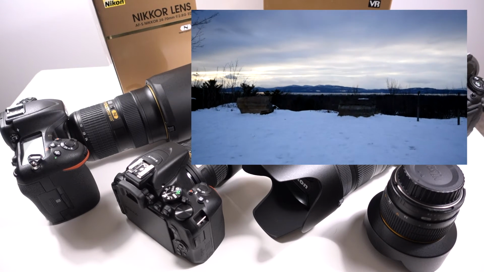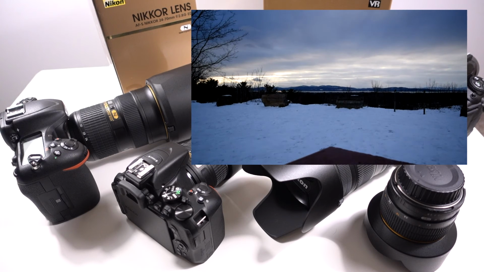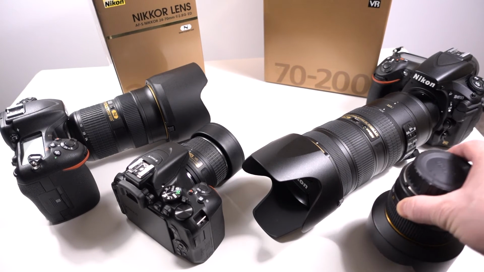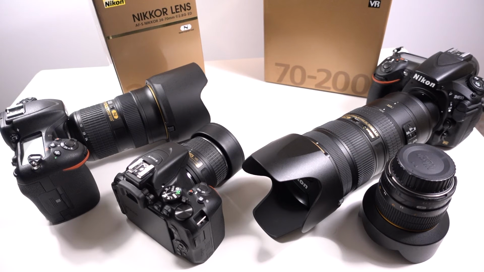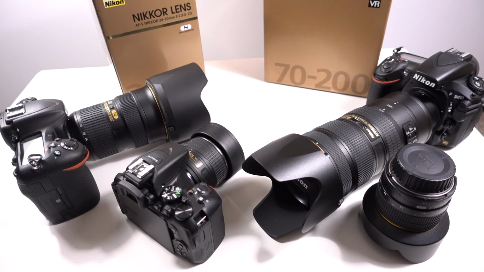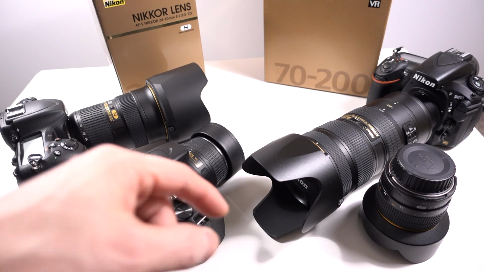At the slight cost of image quality, of course. But most photographers are more than willing to sacrifice slight image quality for convenience, just for the fact that you don't have to carry a bag full of lenses and you don't have to switch lenses out in the field. That's the other thing. If you start switching lenses out in a dusty environment or whatever, you can risk getting dust and other particulates on your sensor.